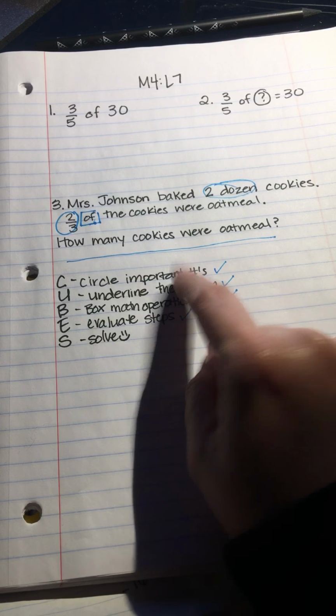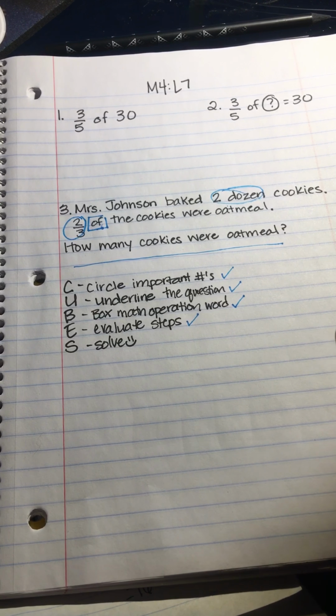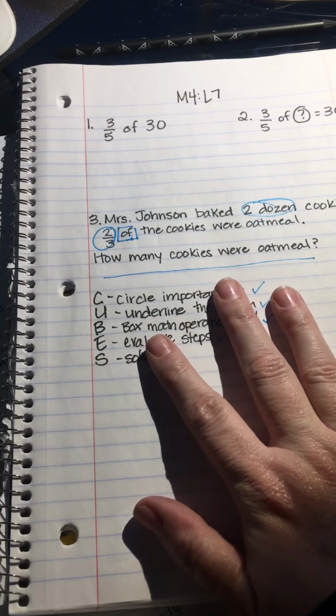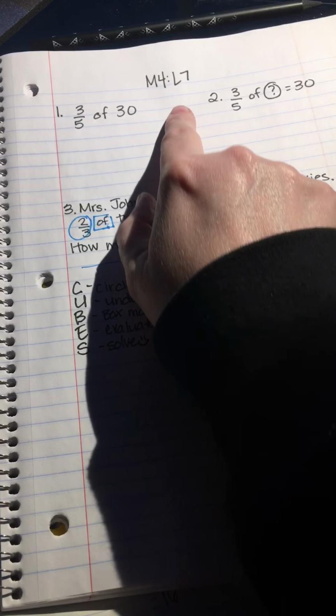If you want to see the CUBES video, click on the CUBES link. It's either on my YouTube channel or attached to this lesson. You'll find it. If you found this, you'll find it. But we're going to talk about Mission 4, Lesson 7.